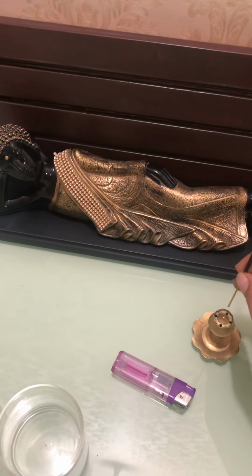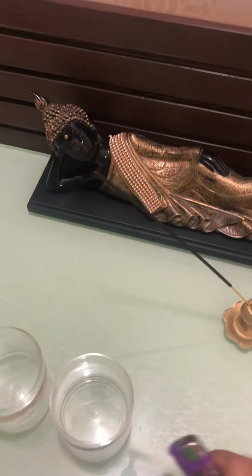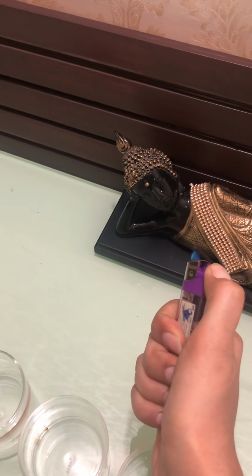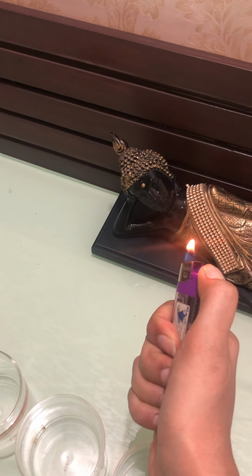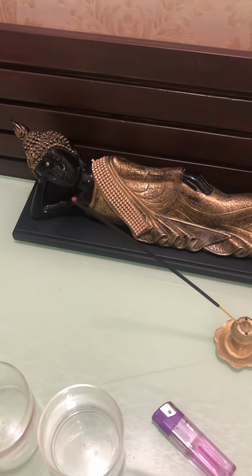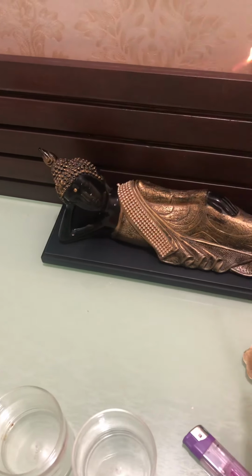Now, if I burn this incense stick in one corner of my room, will I be able to smell it in the other corner of the room? Yes, I will be able to smell it. How is that possible? This is possible again due to the kinetic energy of the particles and due to the motion of the particles.